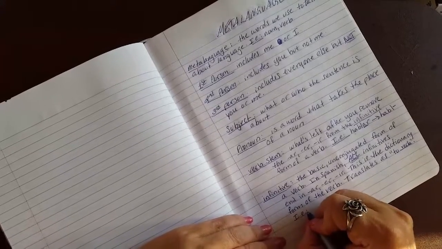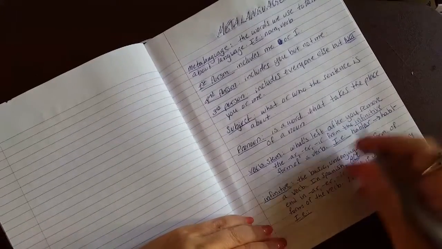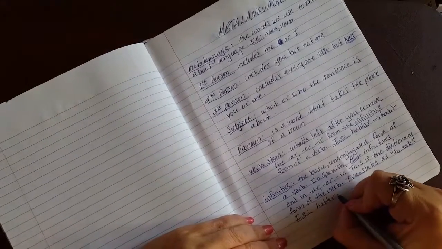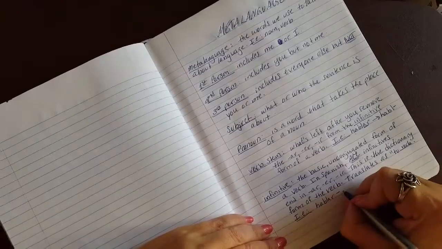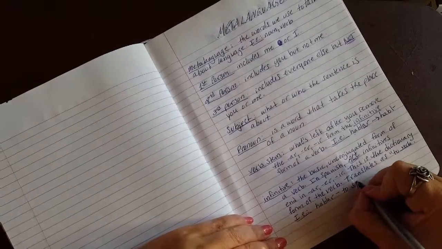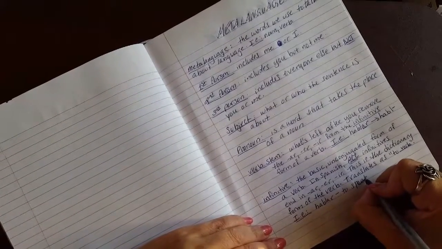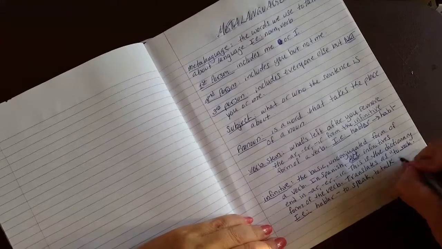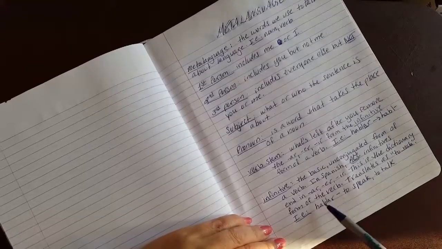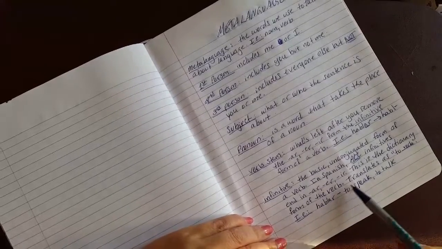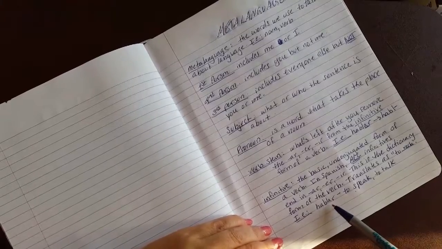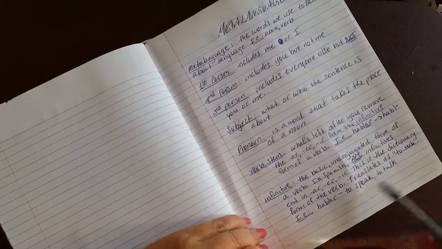For example, we'll go back to our example verb of hablar. Hablar. En inglés se dice to speak or to talk. So in order to use this in a sentence in English, we take the to off. In Spanish, we take off the last two letters, AR, ER, or IR.